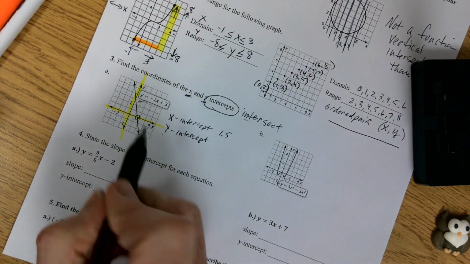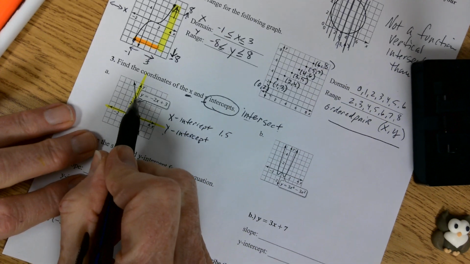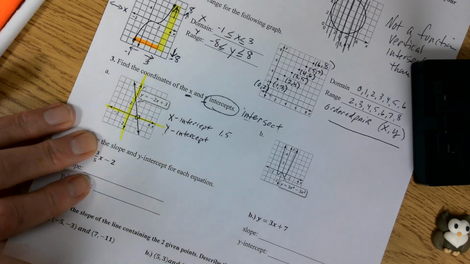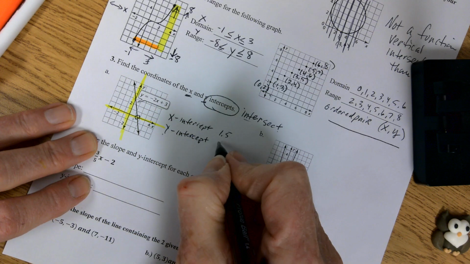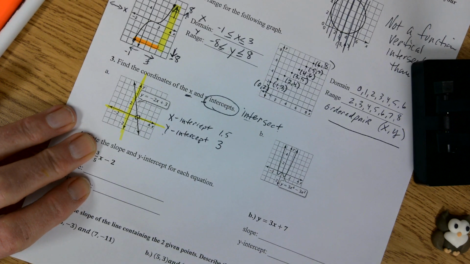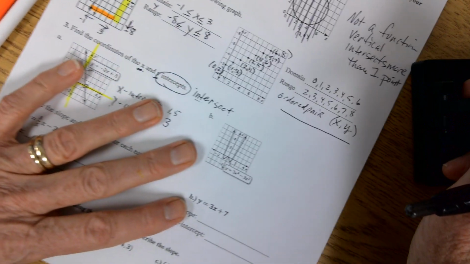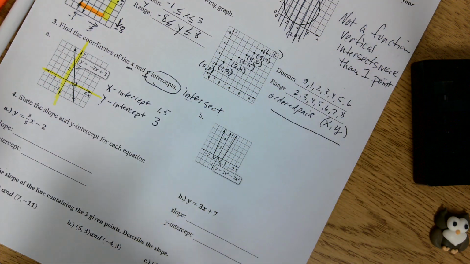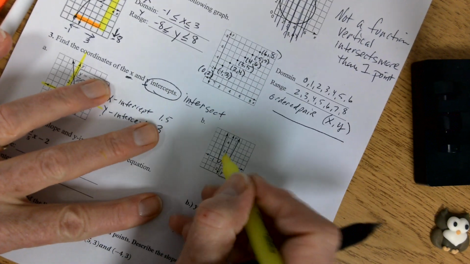Right? I've got 1, 2, and it looks like it crosses right there at the 3. Okay? Y-intercept is 3. Okay, let's do this one. Okay, x-axis, y-axis. Here's my x.